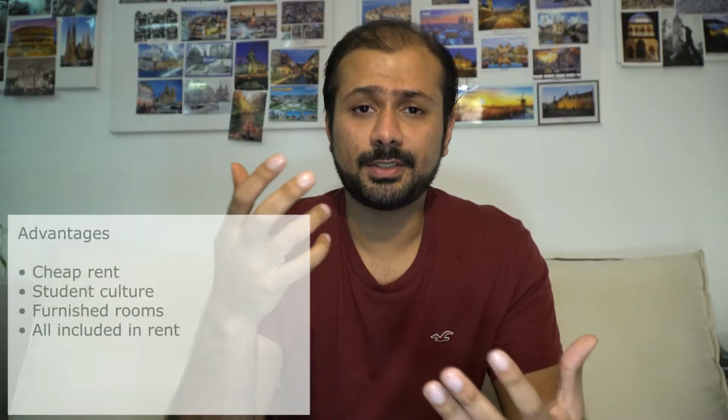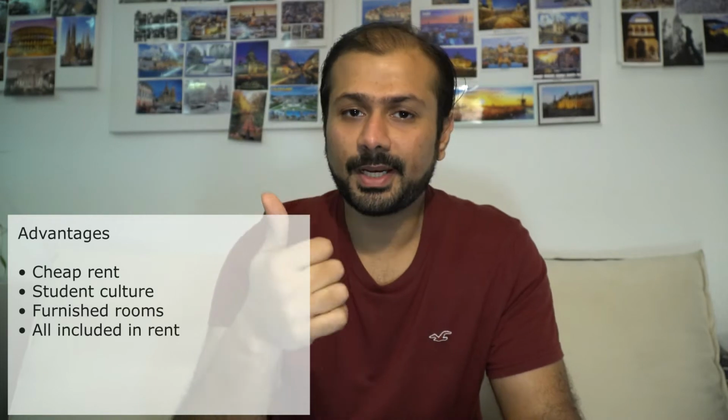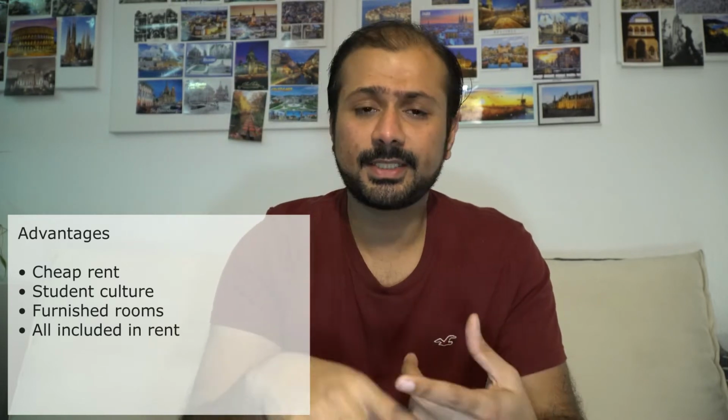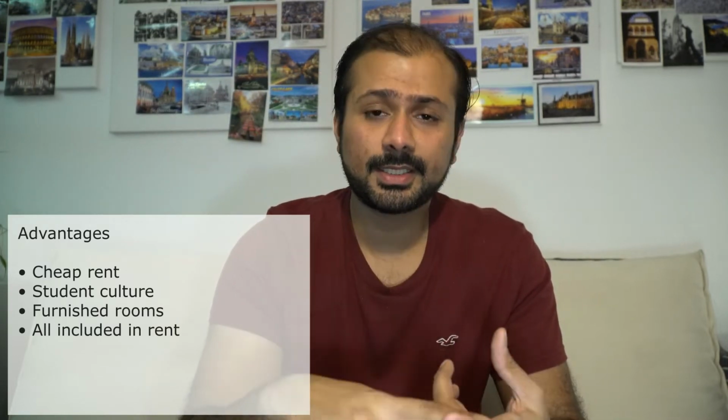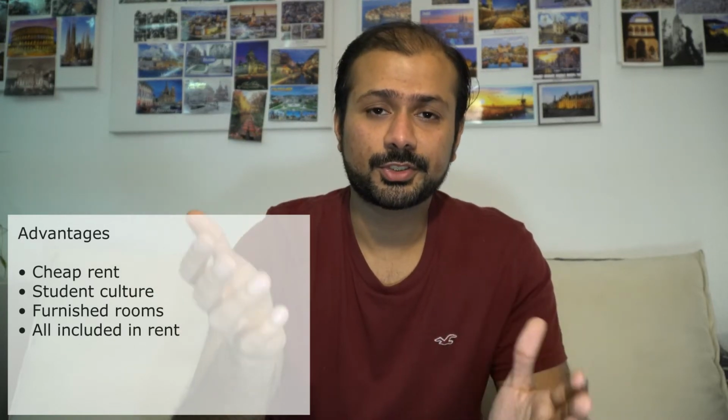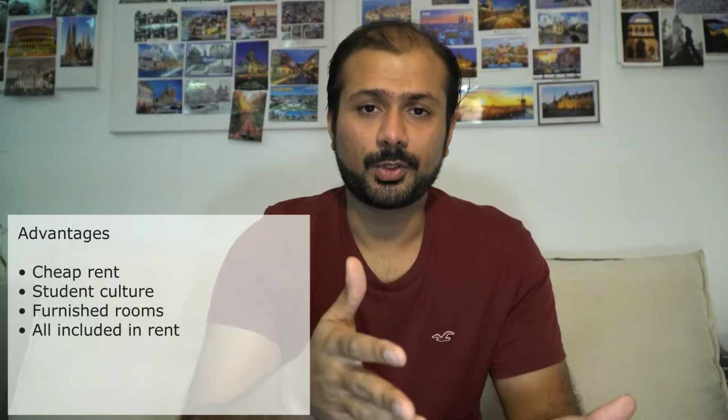Third, as you're new in Germany, you don't know what furniture you should buy and where to buy it. So usually these rooms are furnished with a bed, cupboard, study table, study chair, and some internet. Everything is included in the rent, like electricity, internet and heating. So if you could get a room in Studentenwerk dorms, go for it.